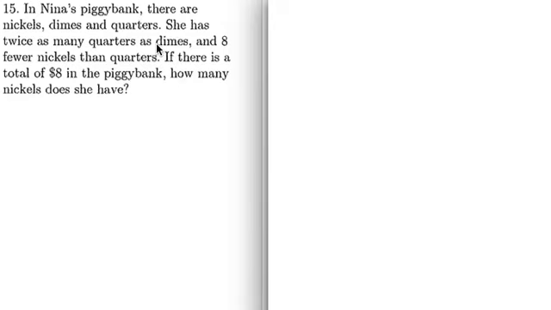The reason why it would be easier to start with dimes as your let statement is because if you look at the whole problem, especially this sentence here, she has twice as many quarters as dimes and 8 fewer nickels than quarters, all these things are built off of a basic unit, which would be dimes. Usually you can find this out by trial and error. So if you screw up early on in the problem, and you're having trouble at step 2 writing expressions, maybe go back, try a different thing in your let statement, see if it makes things easier for you.